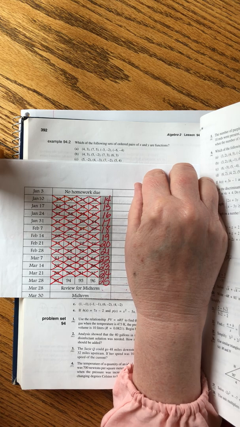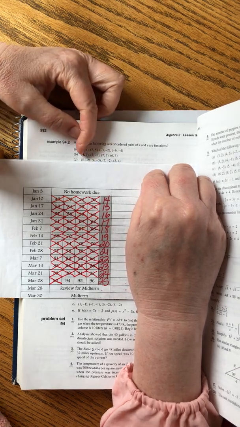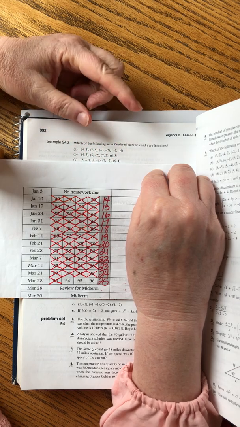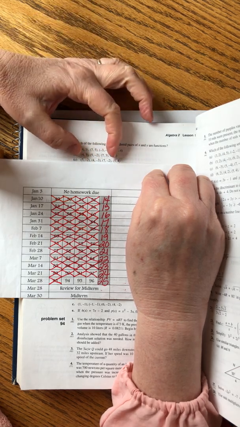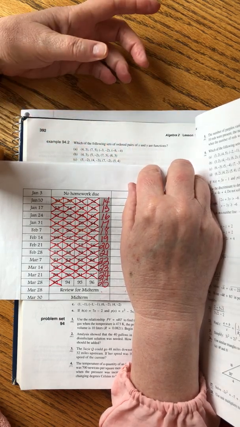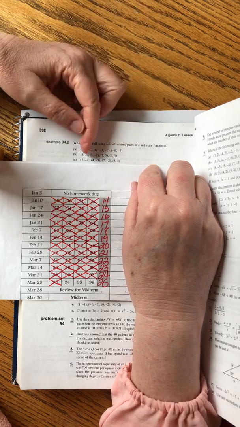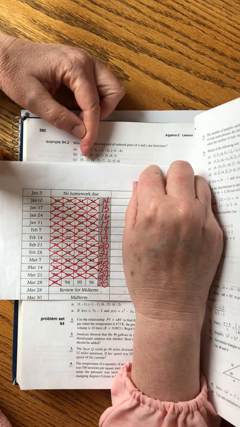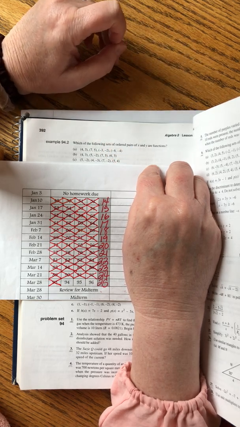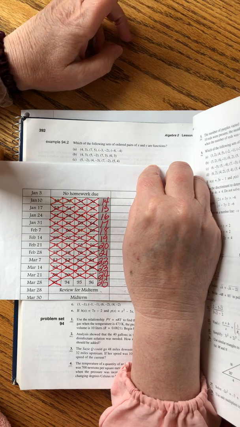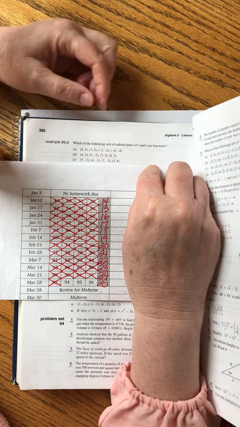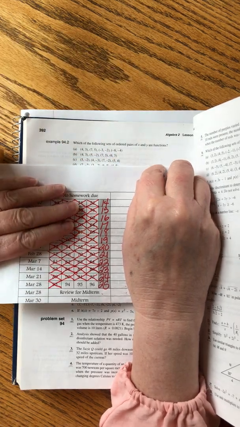C is where we run into trouble. Look at the first numbers: 5, 4, 7, and 5. Aha, we have two 5s. If the x values are the same, and they are, those two 5s, then the y's paired with them must also be the same. This 5 is paired with a minus 2. This 5 is paired with a 4. Warning, that is not a function because the 5s are not paired with the same number. So C is not a function.